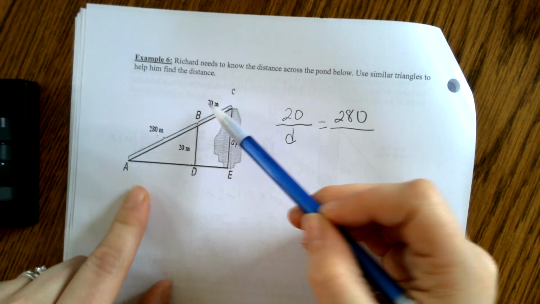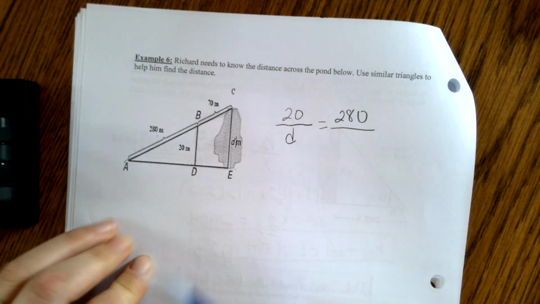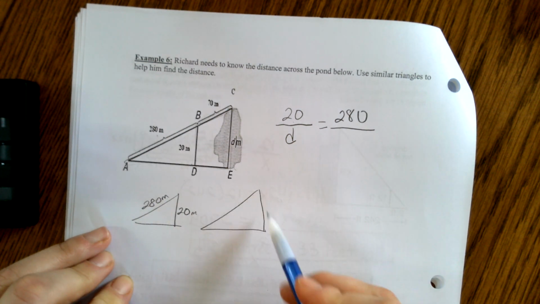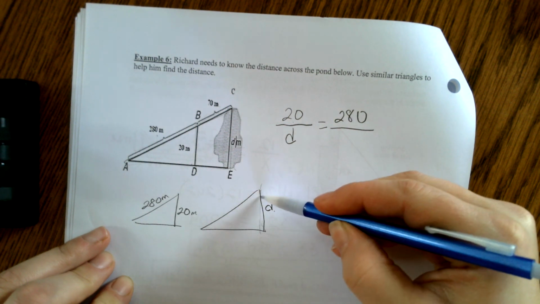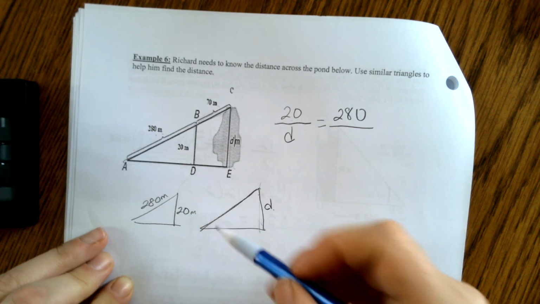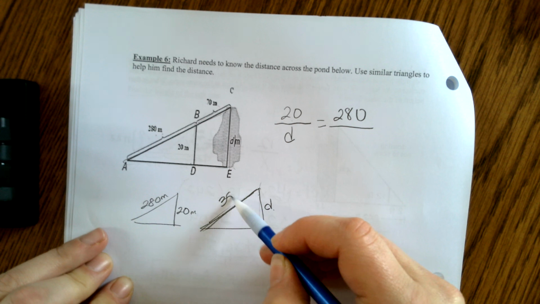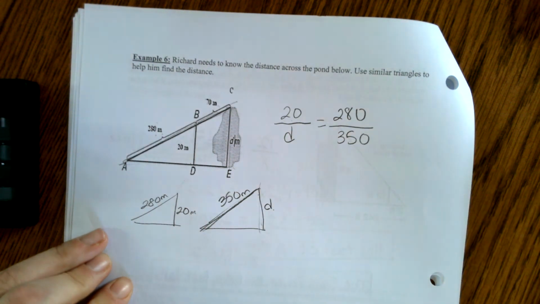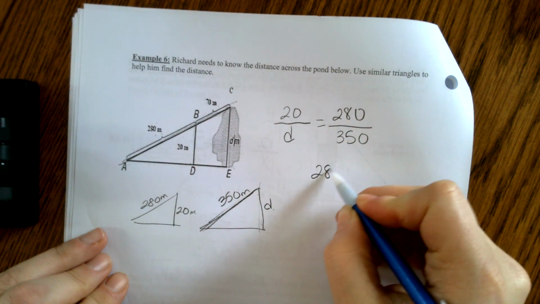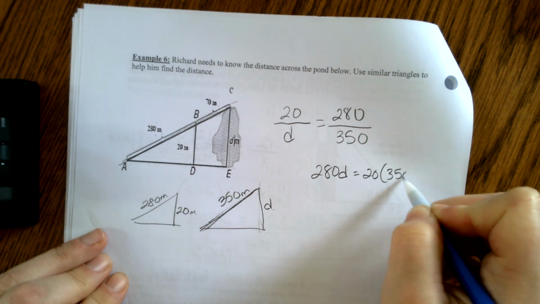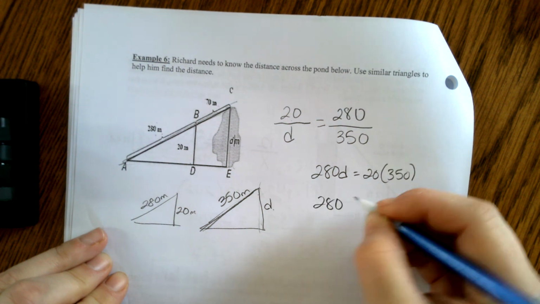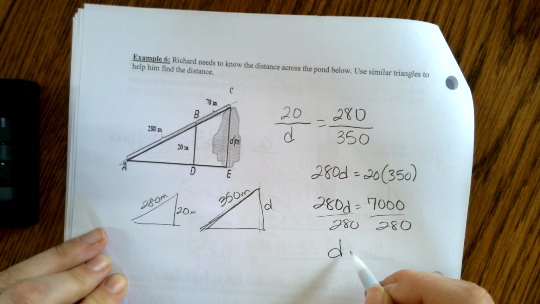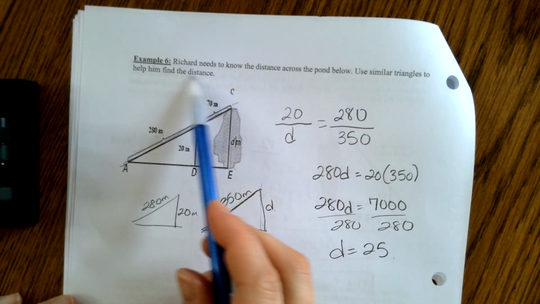Now this says 70 meters, but this big triangle is the whole triangle. So you have the small triangle, that's 280 meters here and 20 meters here, and then we have the big triangle, which is D, the distance of the pond we're trying to find, and then this is 70 plus 280, so that would bring you to 350 meters. So you have to add these two to get the full distance for the big triangle. So 350 is going to go on the bottom here. Then we're going to cross multiply to solve for D, so we're going to get 280D equals 20 times 350. So then that's going to be 280D equals 7,000. Divide by 280. Divide by 280. D equals 25.